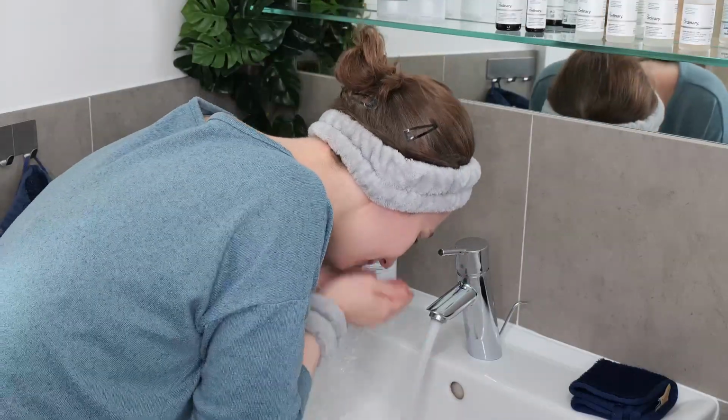In this example, I'm using the Ordinary Glucoside Foaming Cleanser, which is great for all skin types, but ideal if you have normal to oily skin. Now let's go ahead and get started. First, wet your face with lukewarm to warm water.